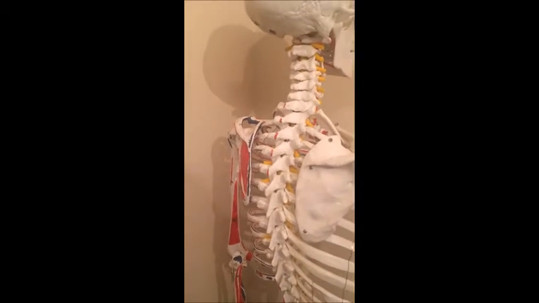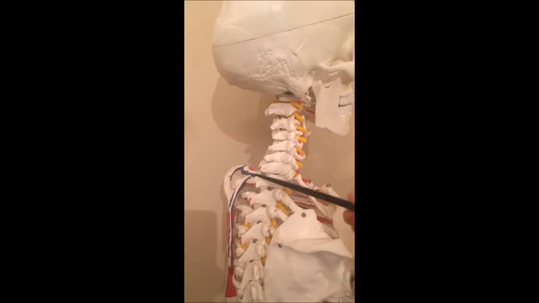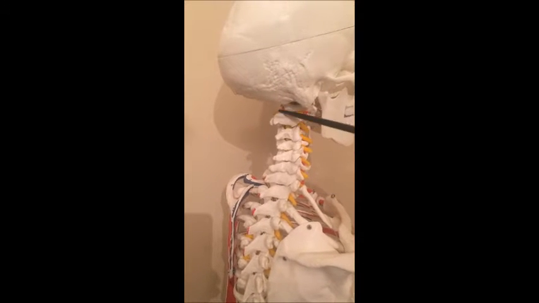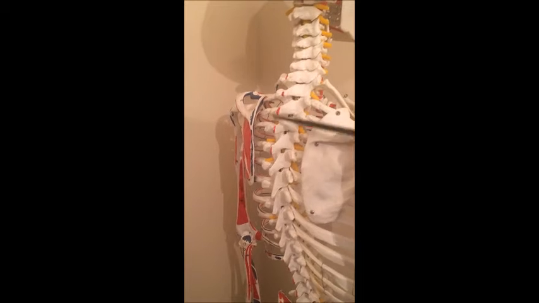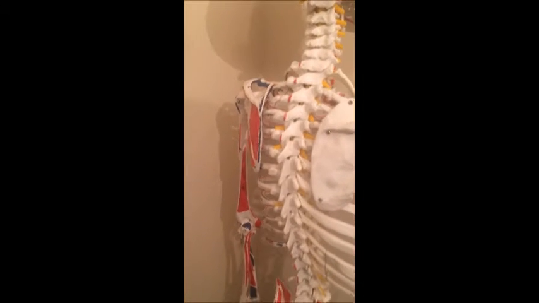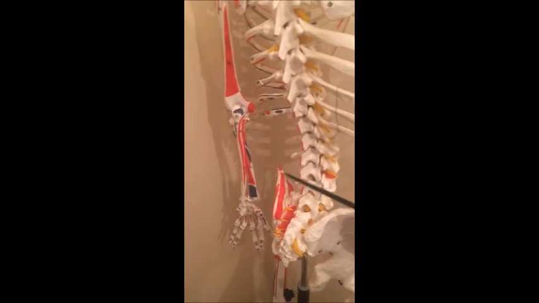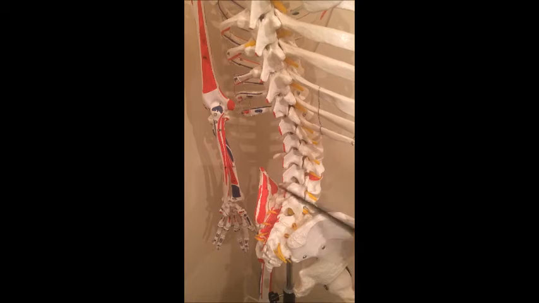And the spine is made up of a few different parts. There's the cervical part right here, where there's 7 cervical vertebrae. Then you have a thoracic section here, thoracic vertebrae. There's 12 of those. And those are what the ribs articulate to. And down here you have the lumbar vertebrae, and there's 5 of those.